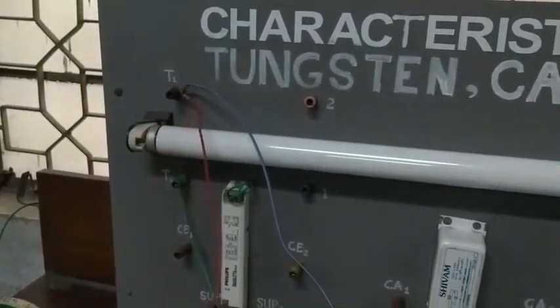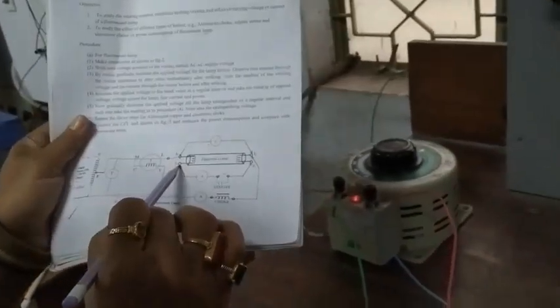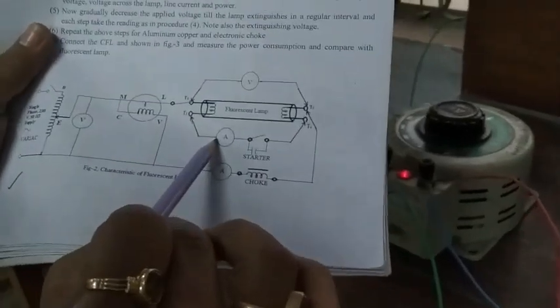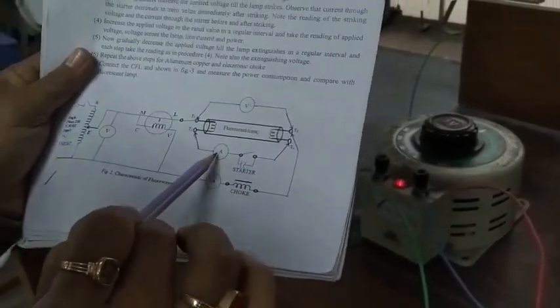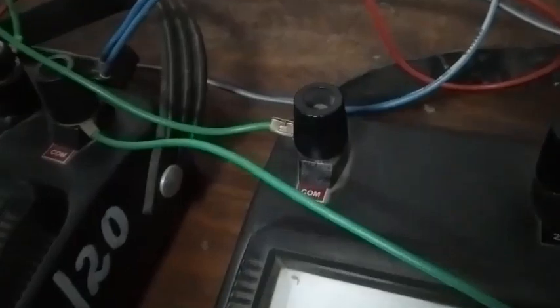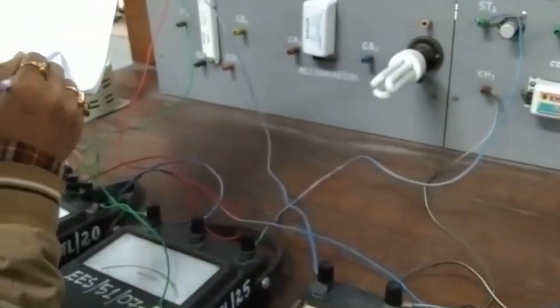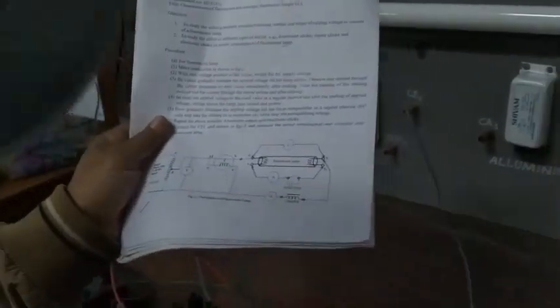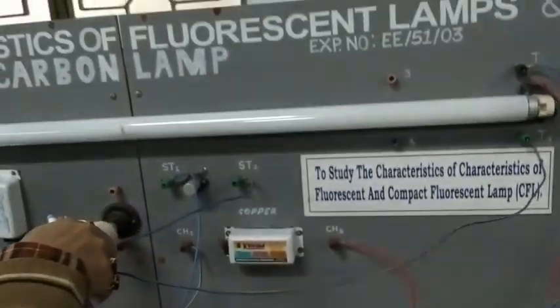Then the T2 terminal is connected to one ammeter, which is connected to the starter. So the T2 terminal is connected to one terminal of the ammeter, here at COM, and another terminal is connected to the starter. Here I can use the 1 ampere range. The 1 ampere terminal is connected to starter terminal ST1, and ST2 is connected to T4.